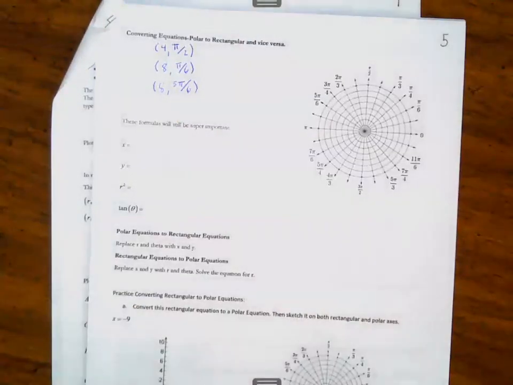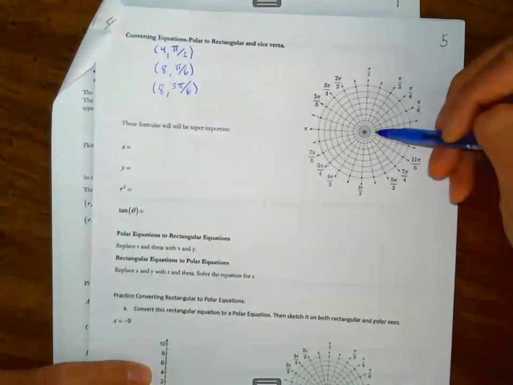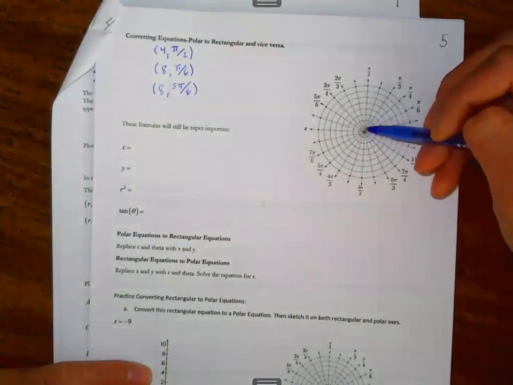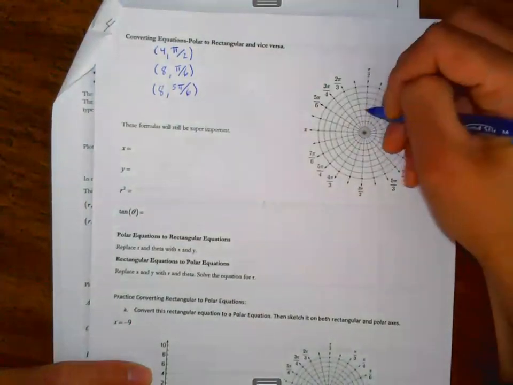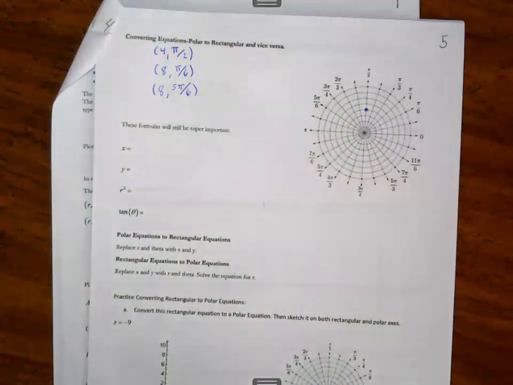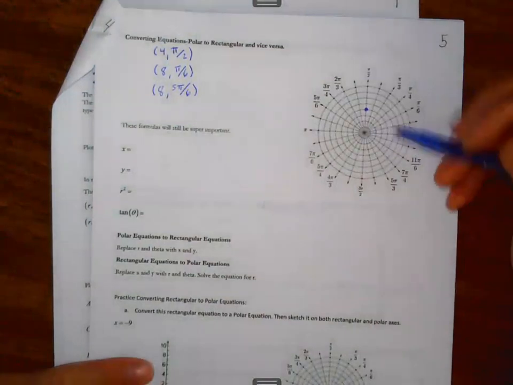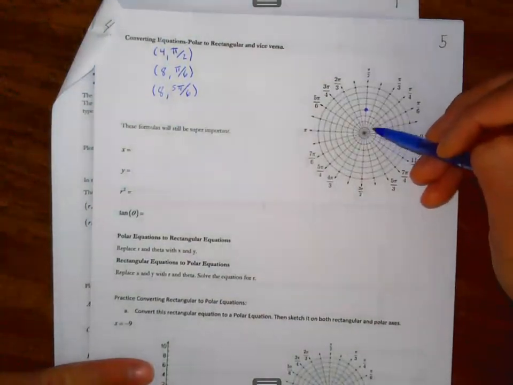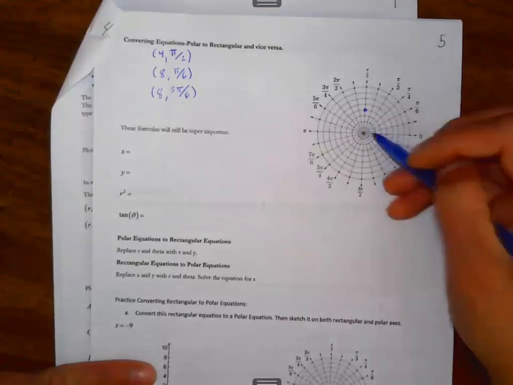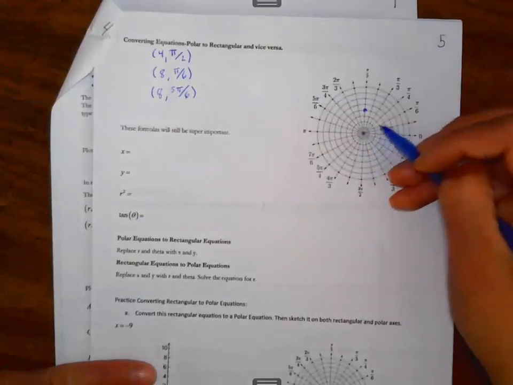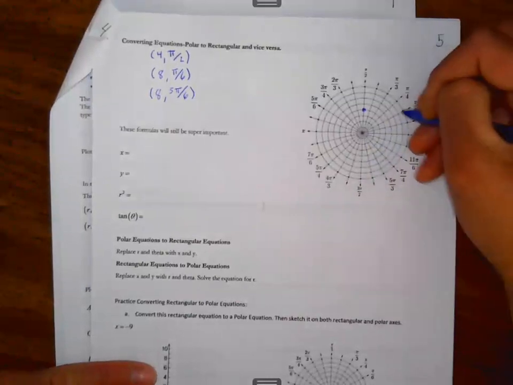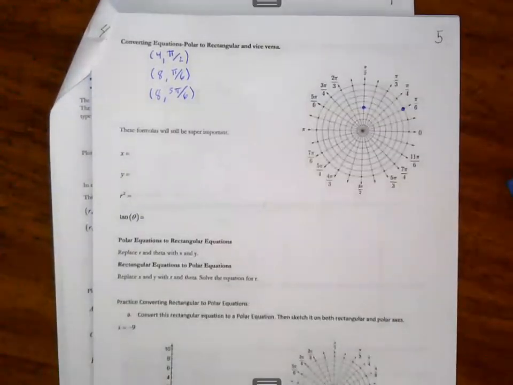All right, so for 4 comma pi over 2, we'll start at 0 radians, rotate pi over 2, and then move 4 up. So that's the same point as 0 comma 4 on a rectangular grid. And then 8 comma pi over 6. Now you would rotate pi over 6, which is 30 degrees, and then move 8 along the radius. So 1, 2, 3, 4, 5, 6, 7, 8.